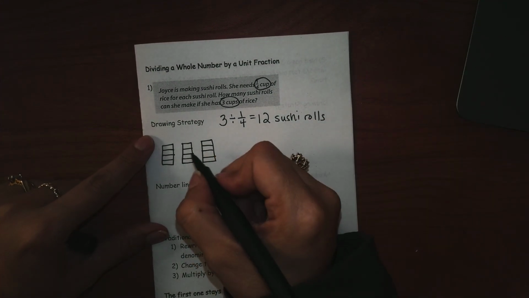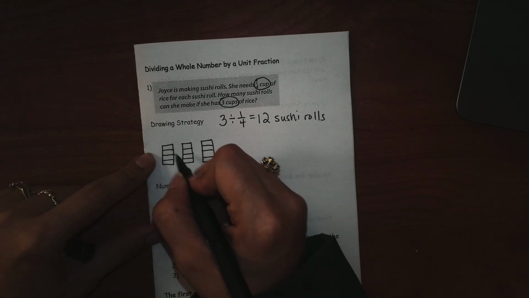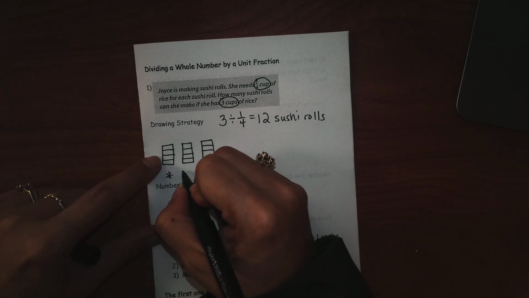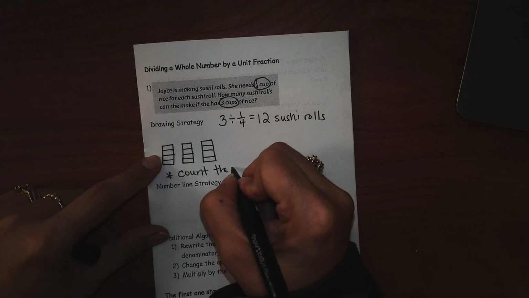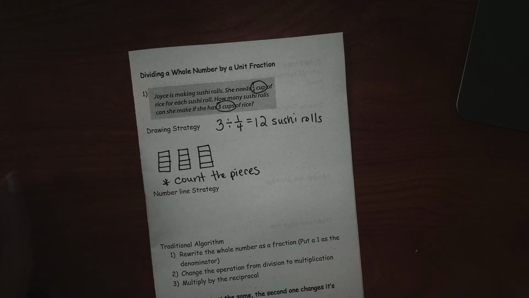In order to get the answer, all I did was count all of the pieces in the drawing. So I'm going to put an asterisk here and write count the pieces. So again, there's the answer, 12. I would be able to make 12 sushi rolls out of the 3 cups of rice.